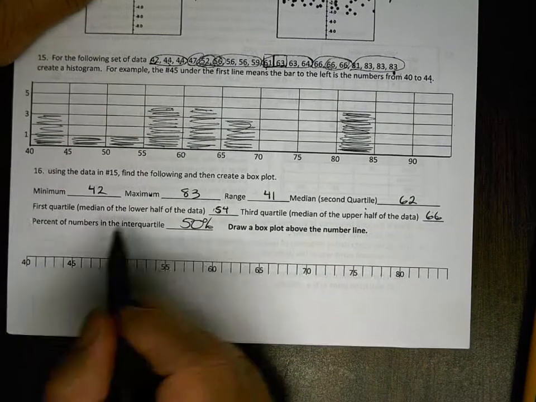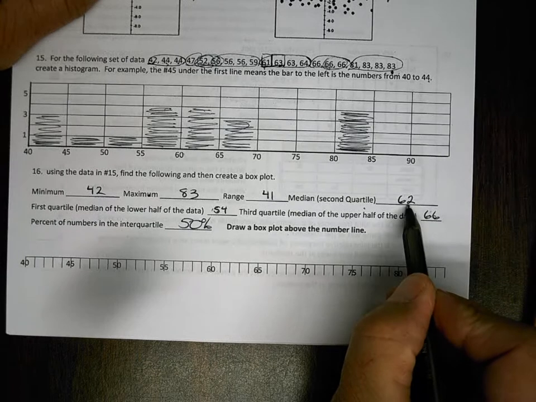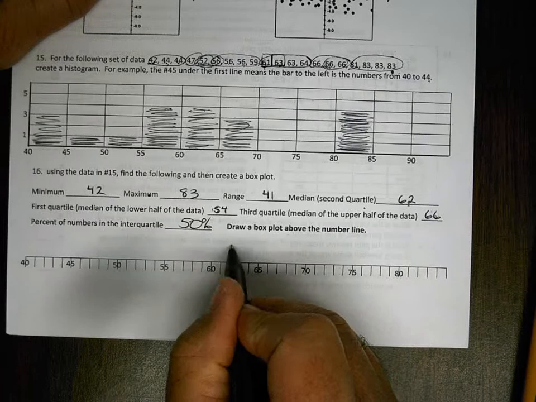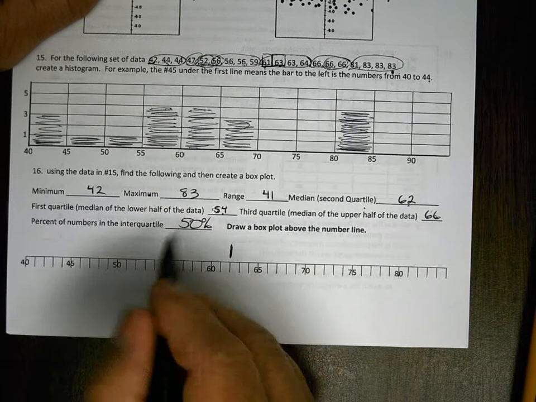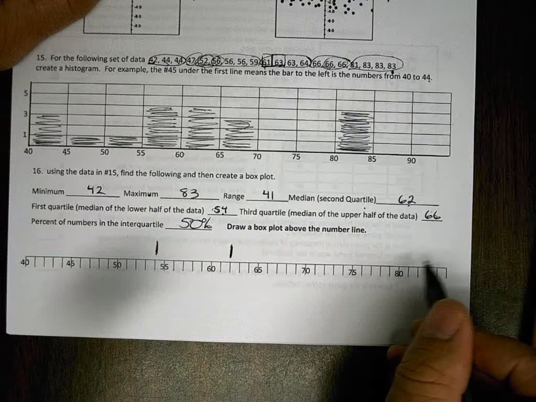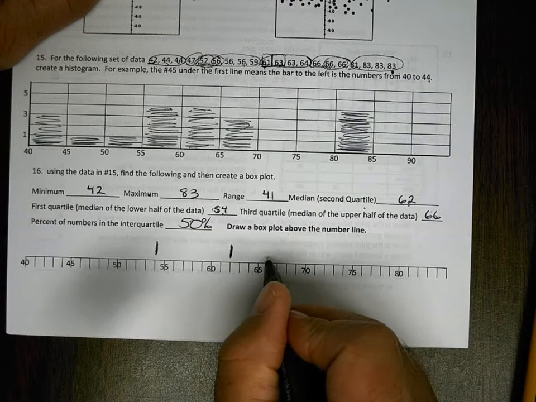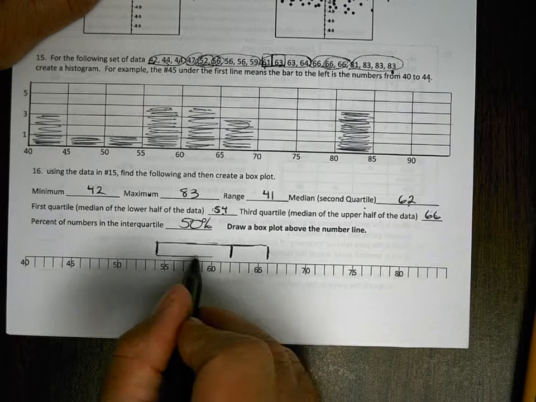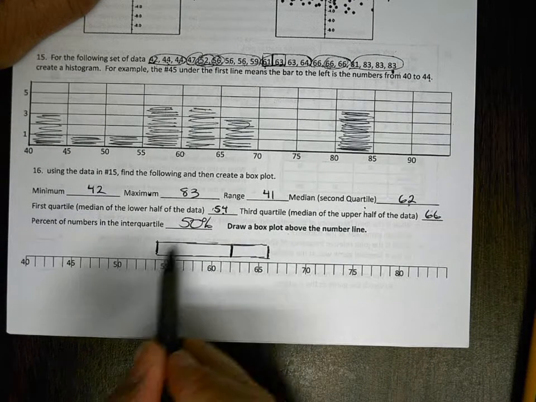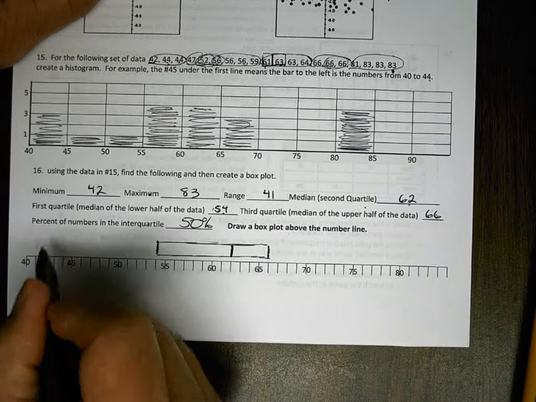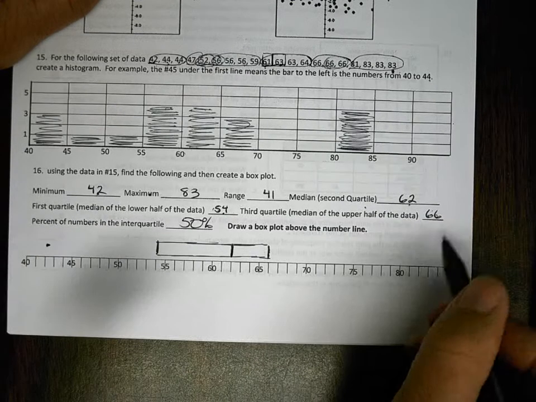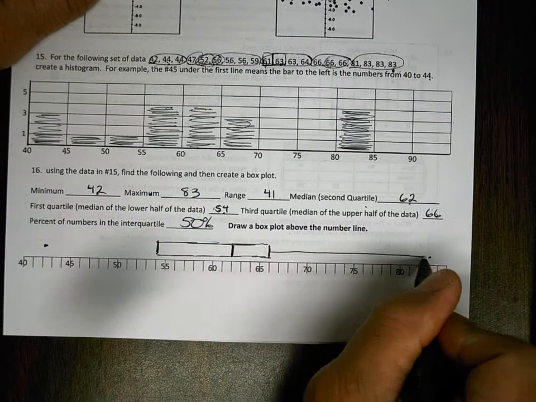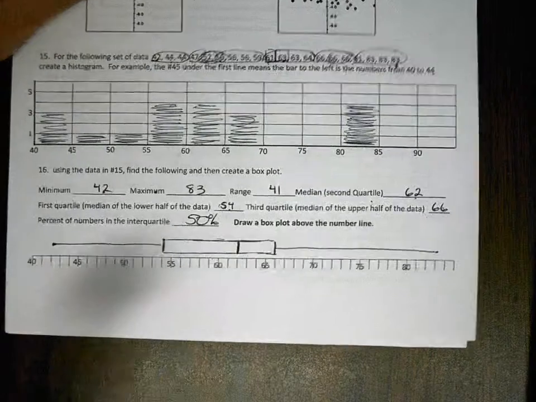All right, so the first thing we do is we find our median, which is 62, which is right here, 61, 62. I'm going to put a little box right there. Our first quartile is at 54, right there. And our third is at 66, right here. This is our interquartile range right here. 50% of your data will always be here. It's what we call our box. Your whiskers just go out to the minimum and to the maximum, 83 right there. And there's your box and whisker plot. Pretty simple.